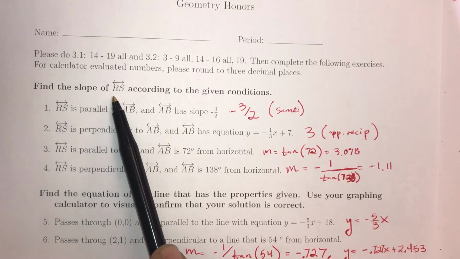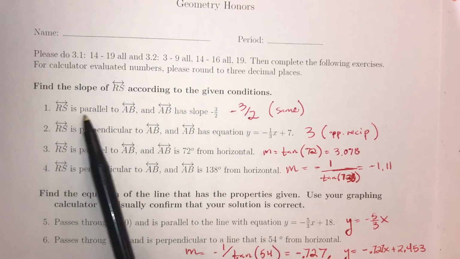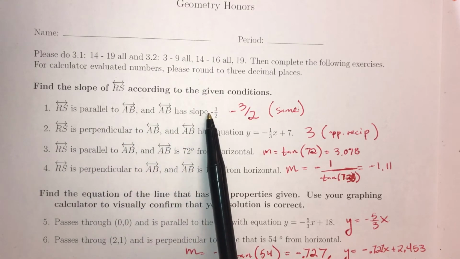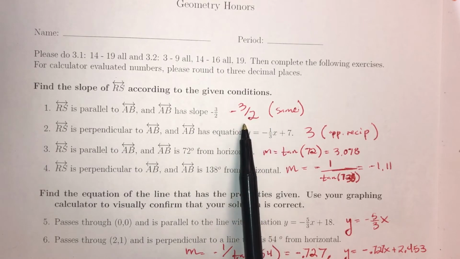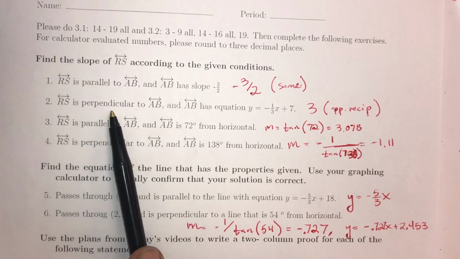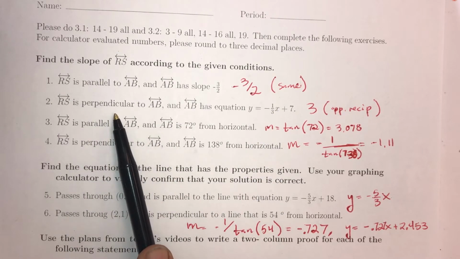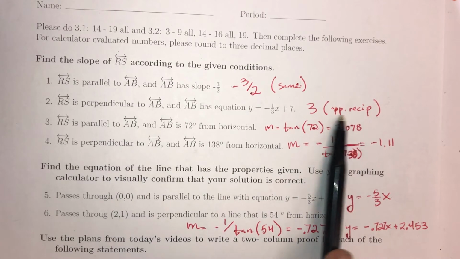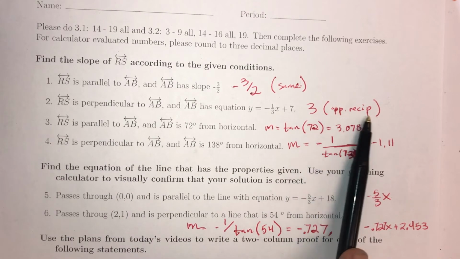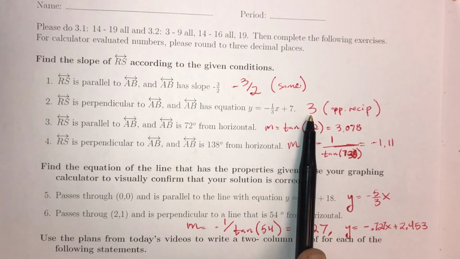First, find the slope of line RS according to the given conditions. RS is parallel to AB, and AB has a slope of -3/2. Since they're parallel, they have the same slope, so the slope of RS is also -3/2. Secondly, it's perpendicular to AB, and AB has that equation. Perpendicular lines have opposite reciprocal slopes, so the opposite reciprocal of -1/3 is +3/1.